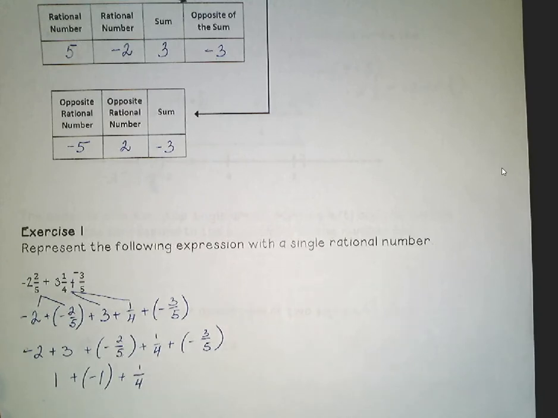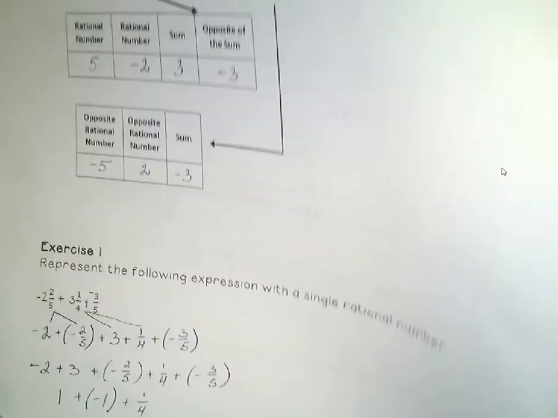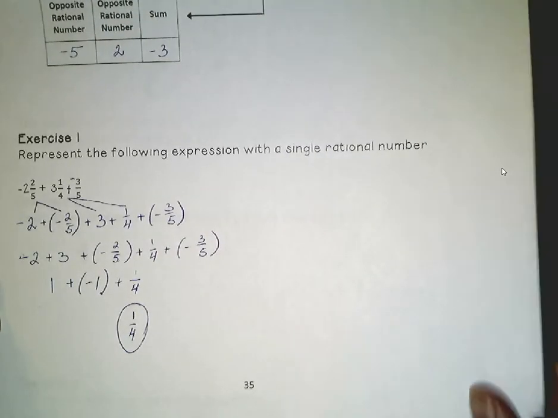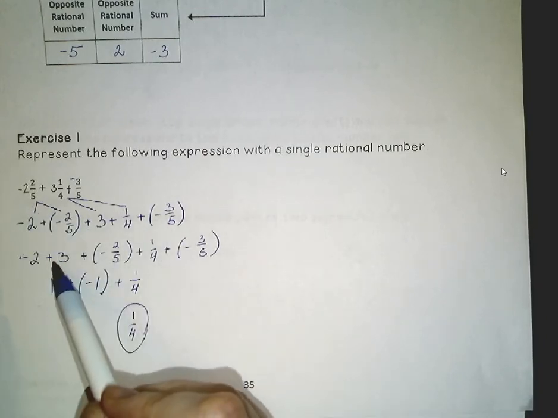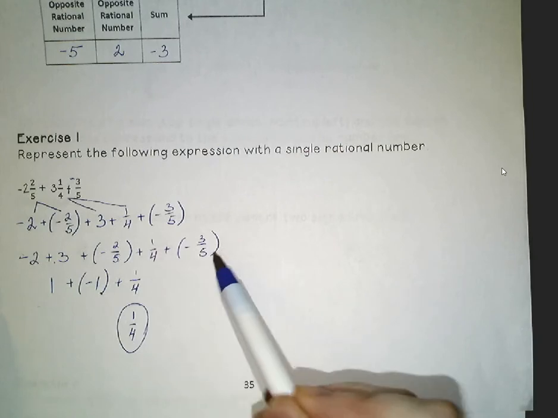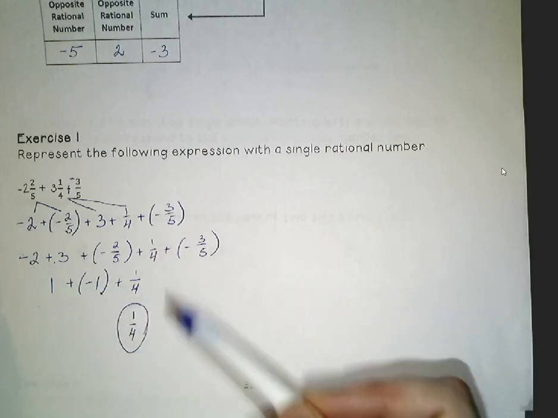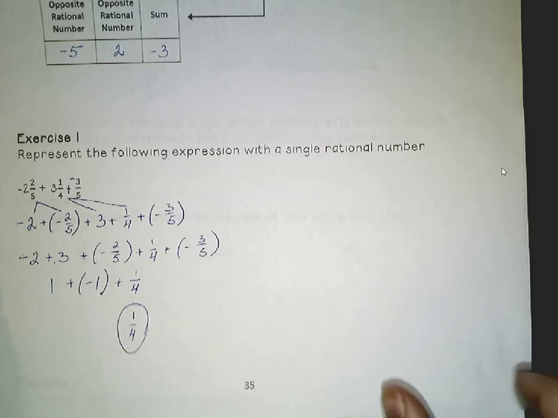Now let's take a look at this and how easy it becomes. 1 plus negative 1 is 0 because the opposites combine to make 0, and I have 1/4 left. So my answer is 1/4. And I did not need to do all of these calculations with fractions and make it so difficult for myself. I can just disassemble the mixed numbers, work with integers on their own, work with fractions on their own, and find the solution that way.